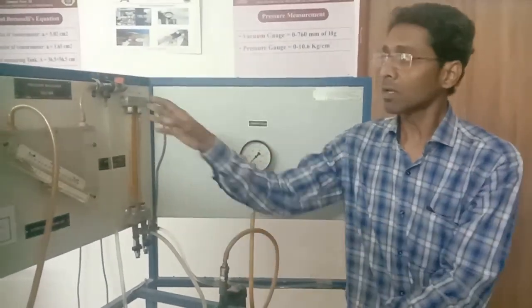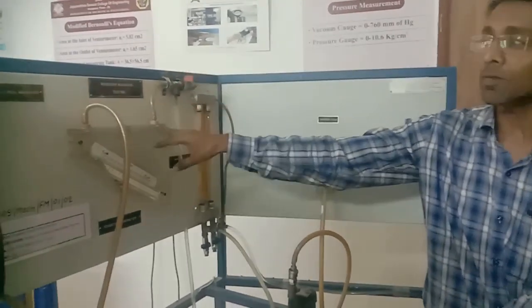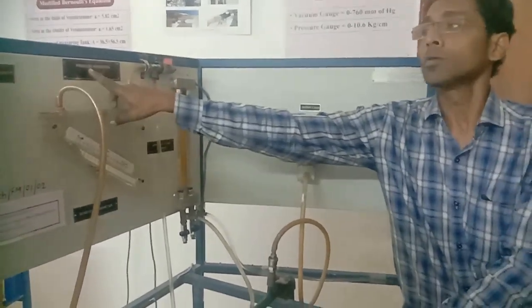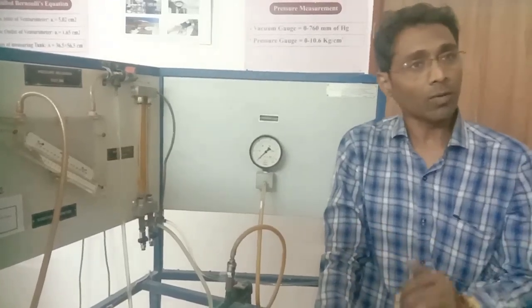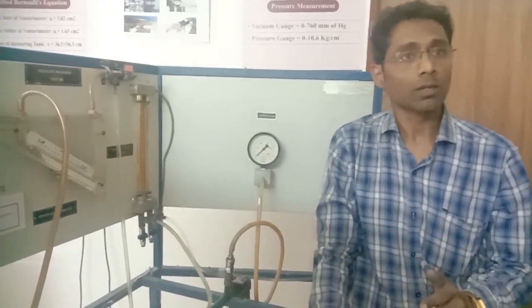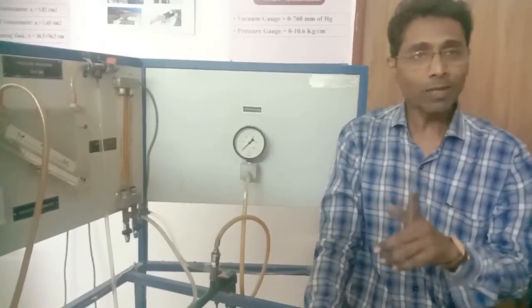So aim of this or objective of this or use of this test rig is what? To measure pressure. Okay, so here are number of devices to measure the pressure. So first device we will see, that is called a single tube manometer. So this is a single well manometer or single tube manometer. Okay, now in this manometer we will see how to measure the pressure.